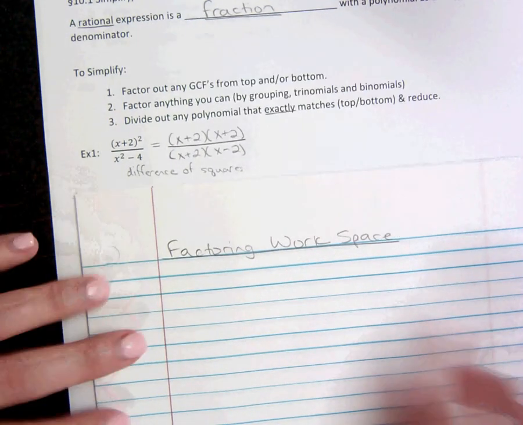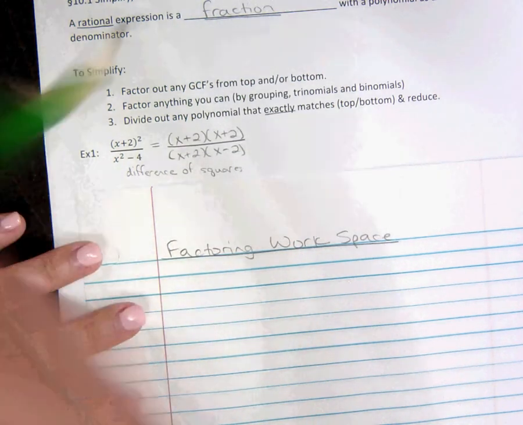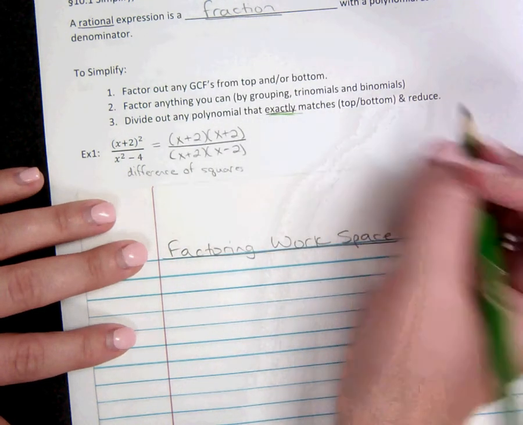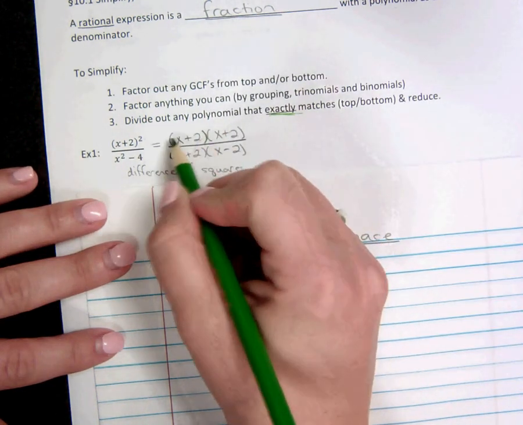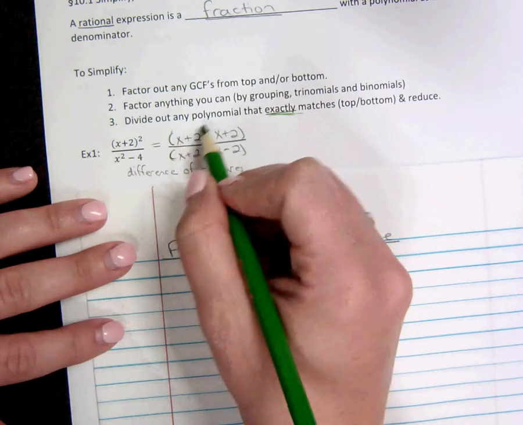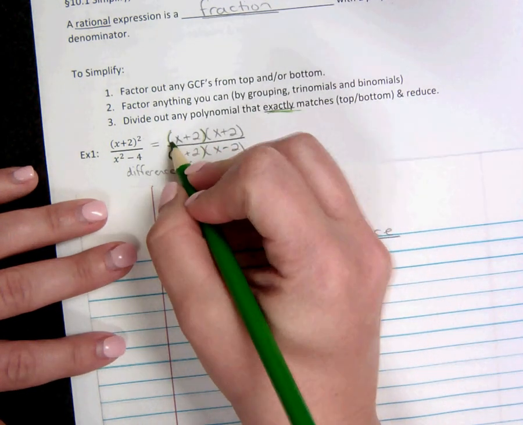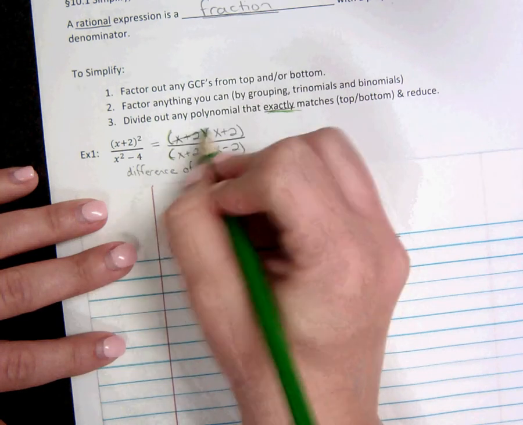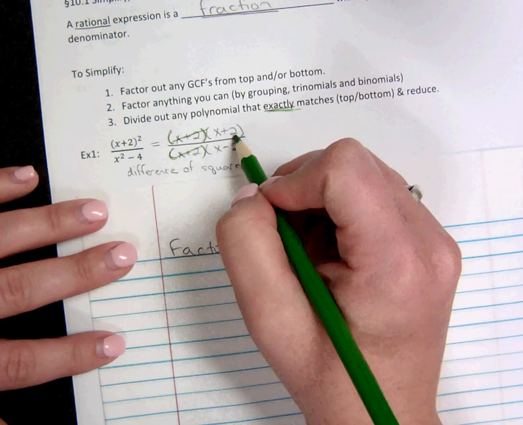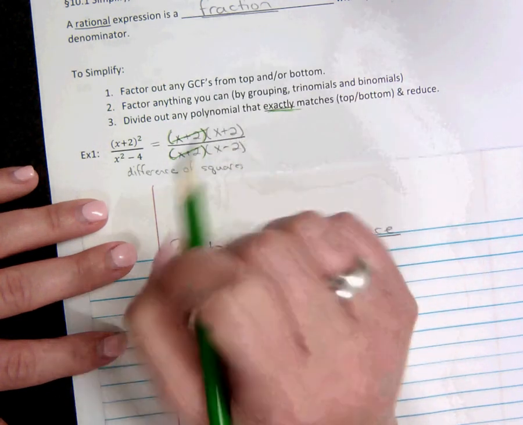So once you have it all factored out, you have all these back-to-back binomials, there's no other GCFs or factoring that can be done. We look and find any polynomial that exactly matches top and bottom and then reduce. So we have an (x plus 2) on top, and we have an (x plus 2) on bottom. And it's always 1 for 1. I can't cross out 2 on top and just 1 on the bottom. So one (x plus 2) on top divides with one of them on the bottom. Over here we have (x plus 2) and (x minus 2), which are two totally different binomials, and we cannot divide them off.